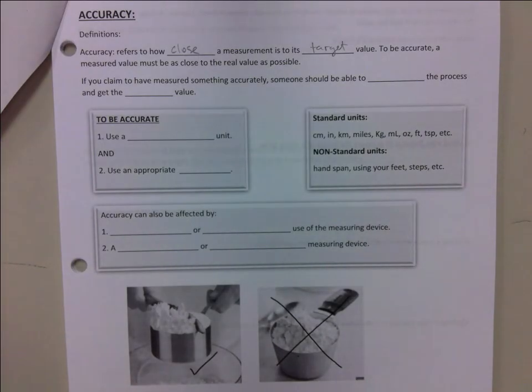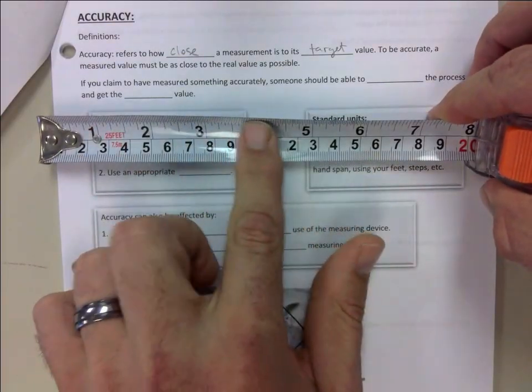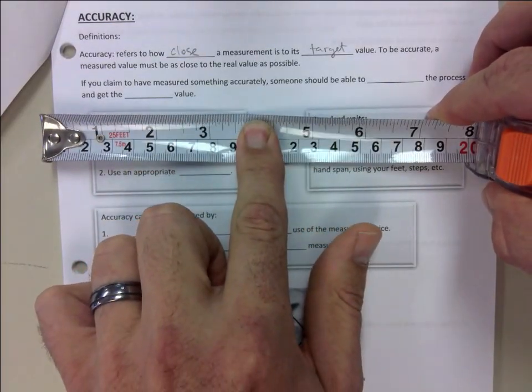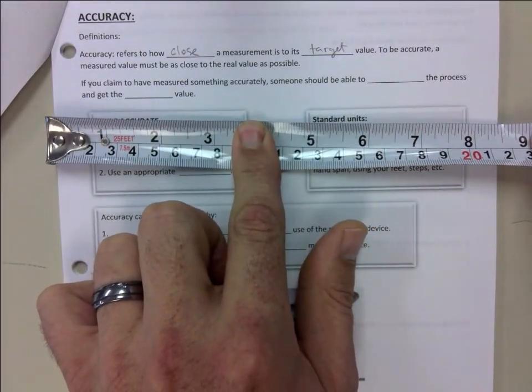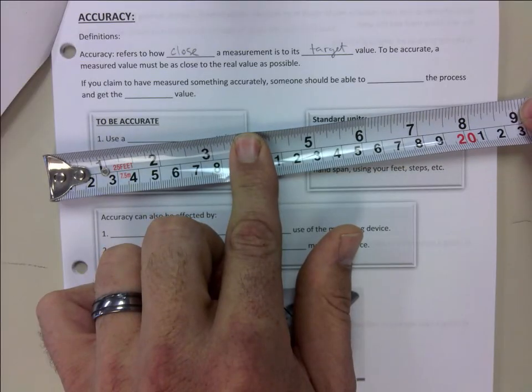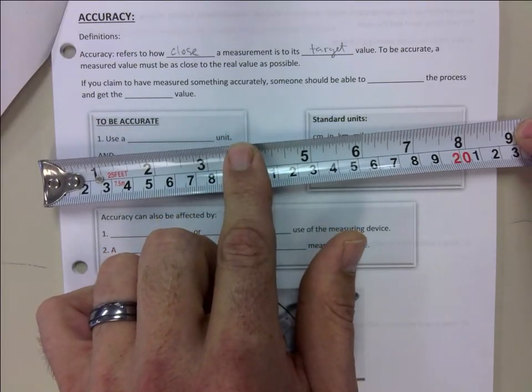Accuracy can be affected by various reasons. For example, if you measure the width of this and I bend this down, it's supposed to be straight, but maybe you're bending it or measuring a little bit on a slant. That's operator error, my mistake.